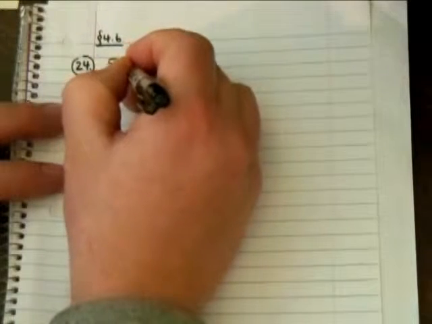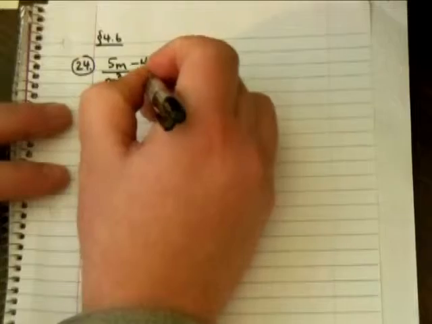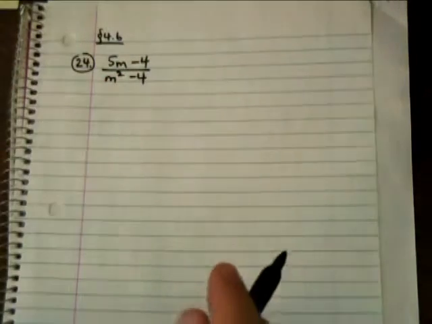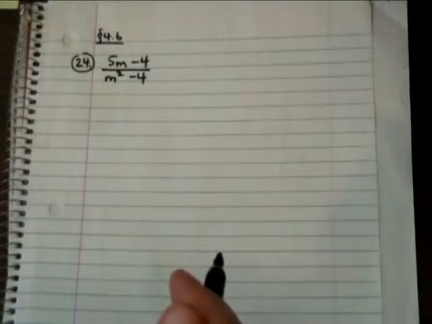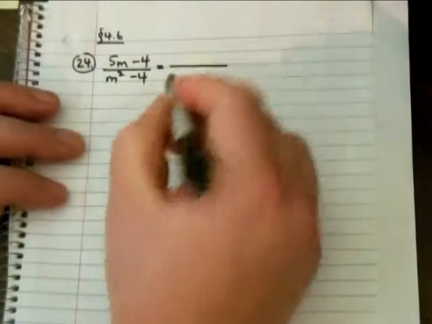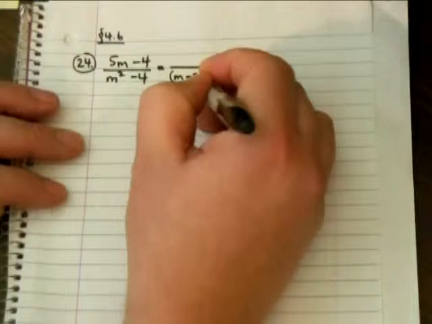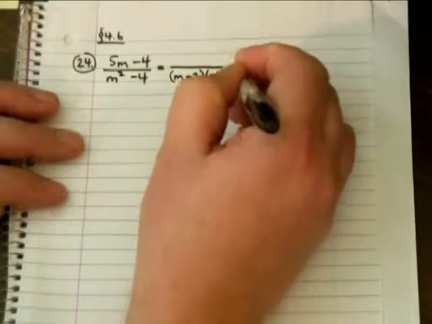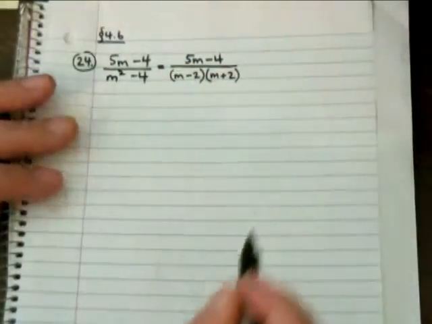In section 4.6, problem number 24, they give you the fraction (5m minus 4) over (m squared minus 4), and they ask you to decompose this into two partial fractions. So the first thing we need to do is factor the denominator. We see it's a difference of squares, so it factors into (m minus 2)(m plus 2). And we leave the numerator alone for this part.